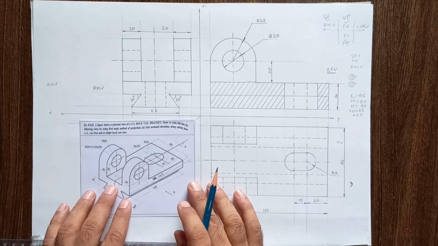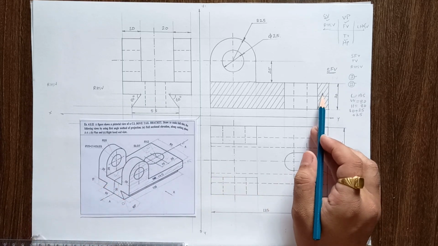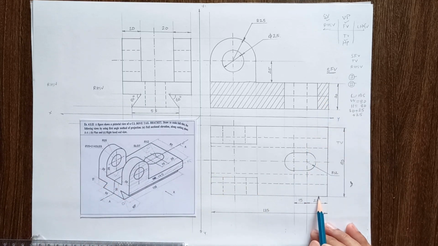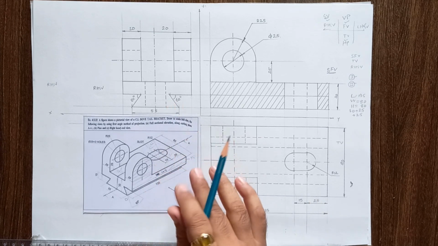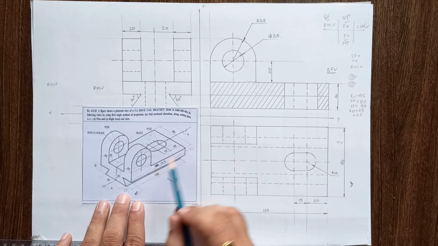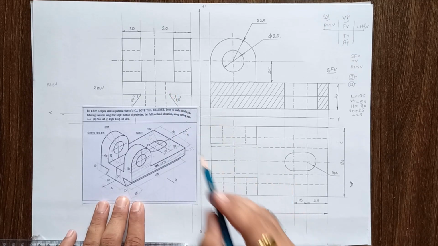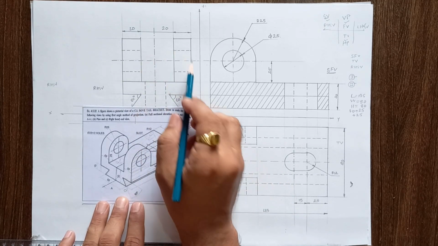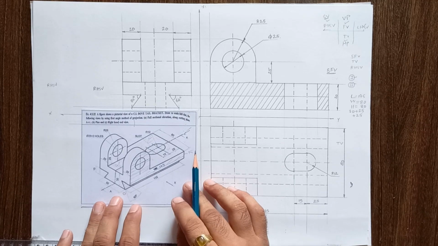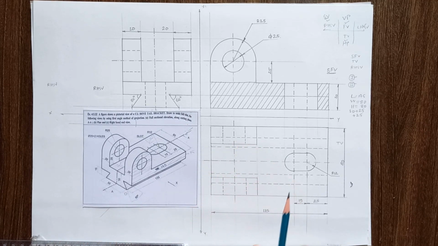So friends, this is the complete solution for this problem. This is the sectional front view, this is a top view and this is the right hand side view. Looking at the object from the front gives this front view. Looking from the top gives this top view. And looking from the right hand side gives us the view in this shape. This is the complete solution for this problem.